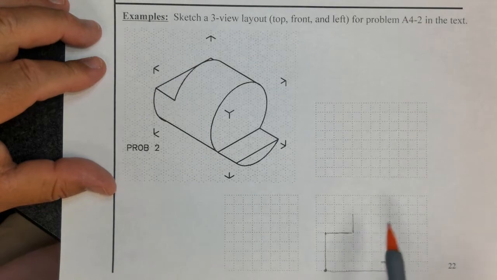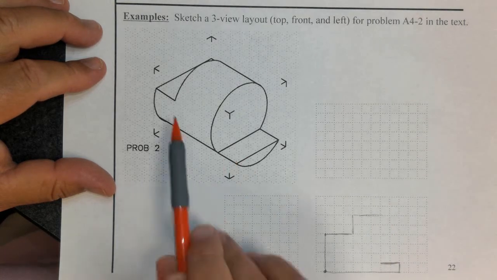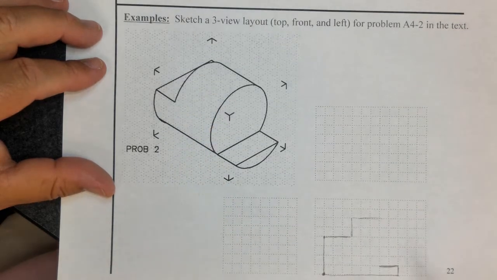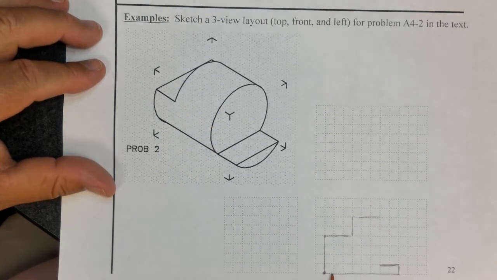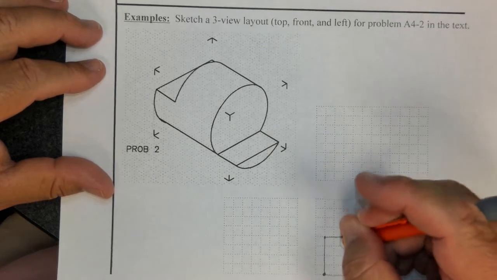Yeah. I think what's bothering me about this. This is 2, and that's 3. 1, 2, 3, 4, 5, 6, 7, 8. I think this is actually 2 here.